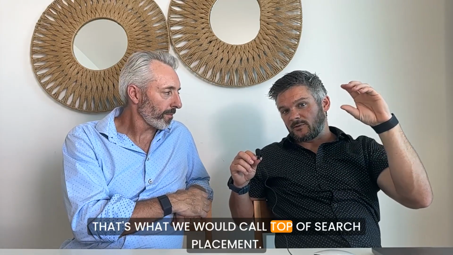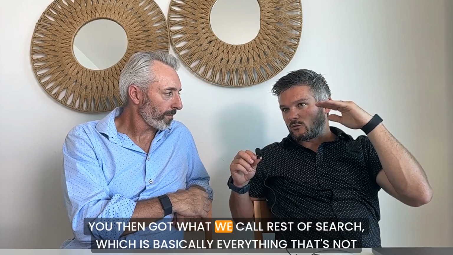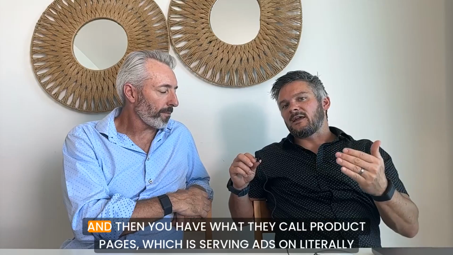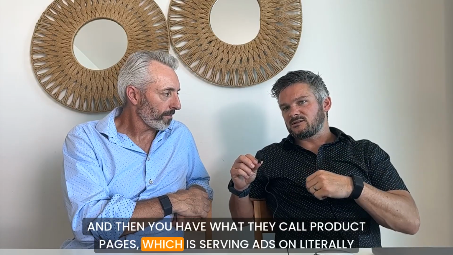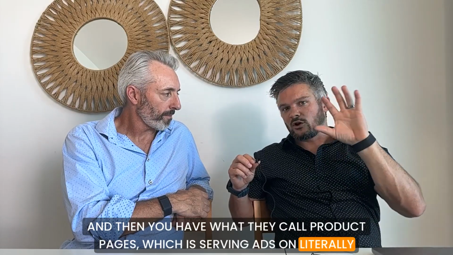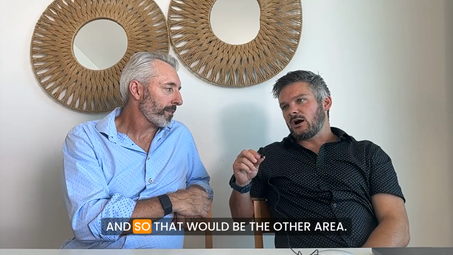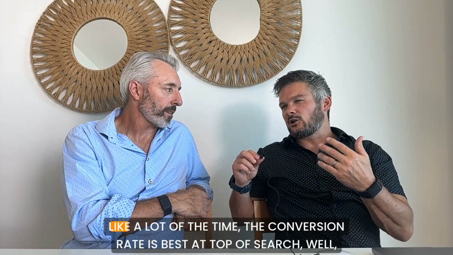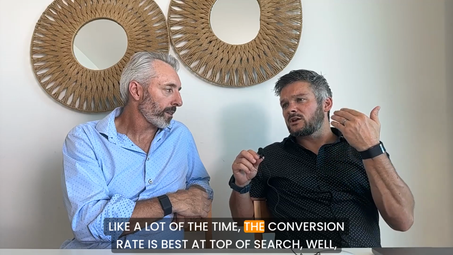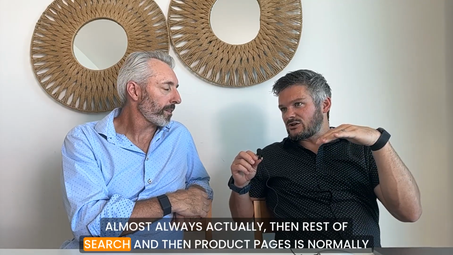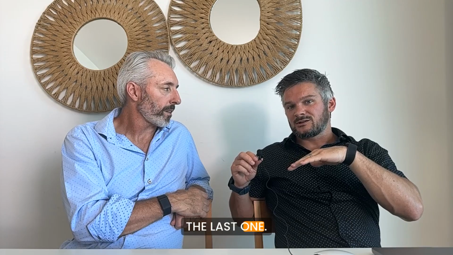That's what we would call top of search placement. You then got what we call rest of search, which is basically everything that's not that on the search results page. And then you have what they call product pages, which is serving ads literally on the product page of a competitor's page. And so that would be the other area. A lot of the time, the conversion rate is best at top of search, well, almost always actually. Then rest of search, and then product pages is normally the last one.